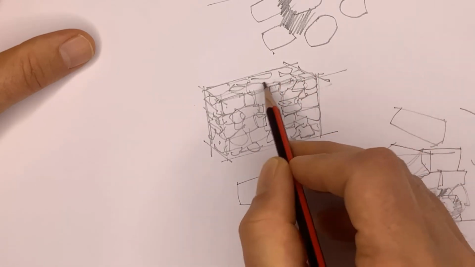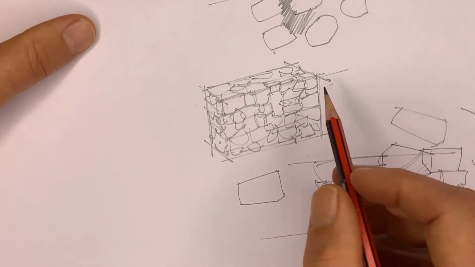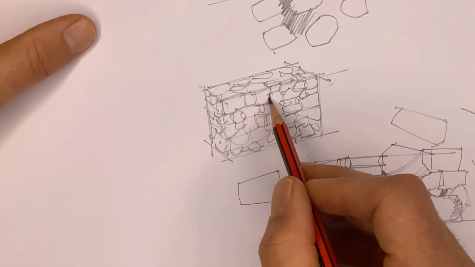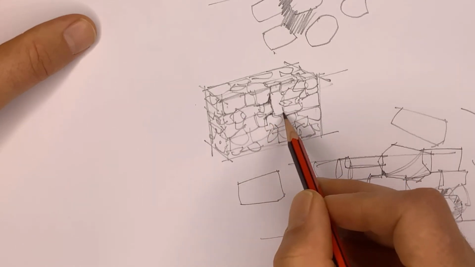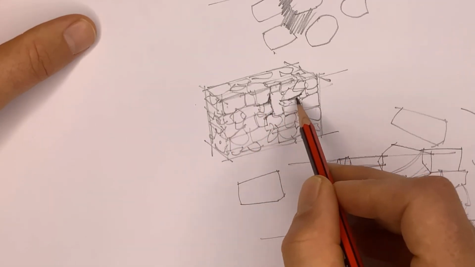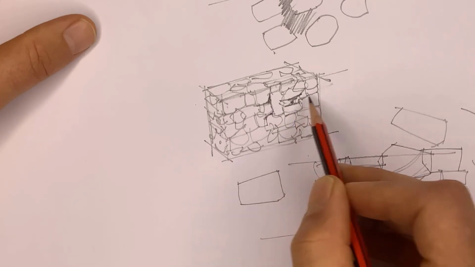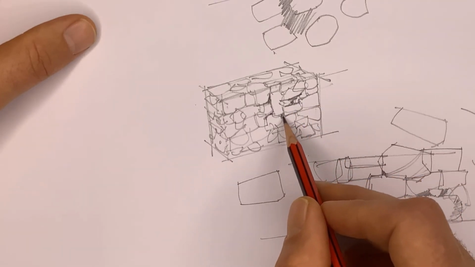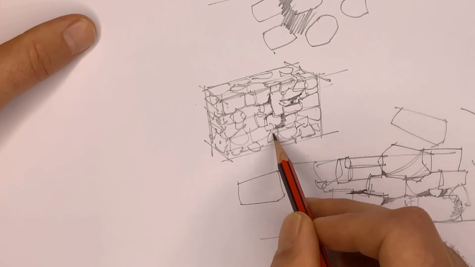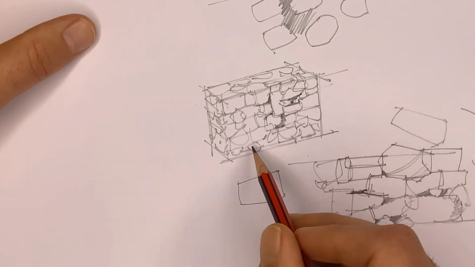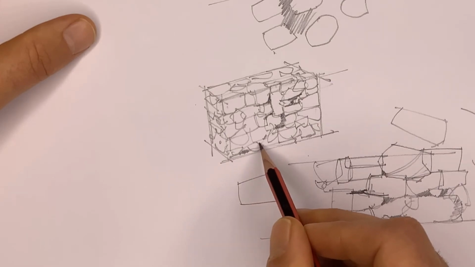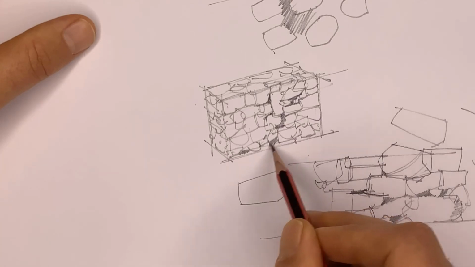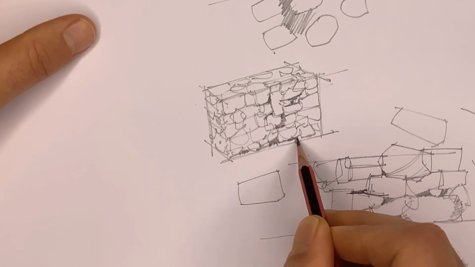You see, I'm just building up these lines, and then if you really want to, you can show that stones have depth, but not too much of this. You just want to make these dark fills here and there, but not everywhere in the whole drawing. Especially at the bottom, you'd like to tie your stone wall to the ground, so put something here, a line over here.